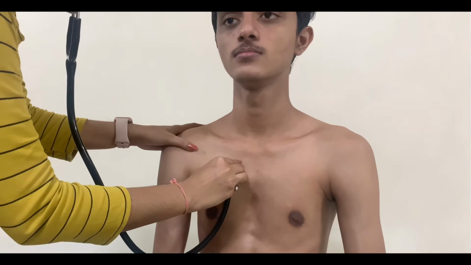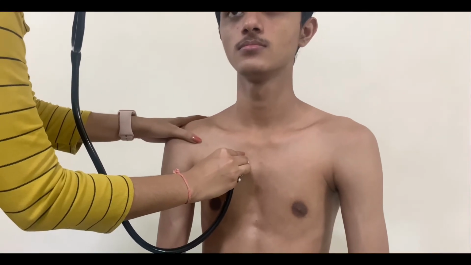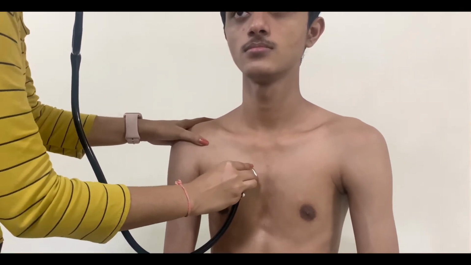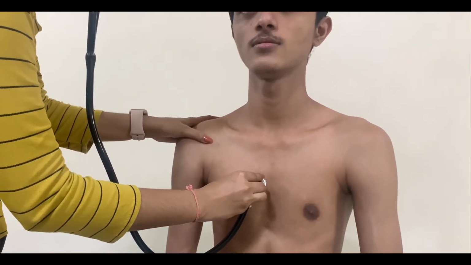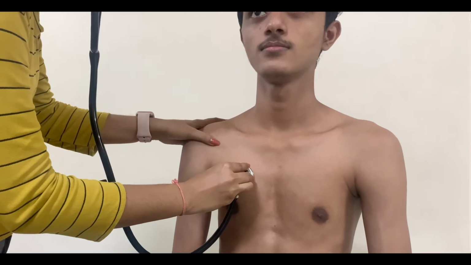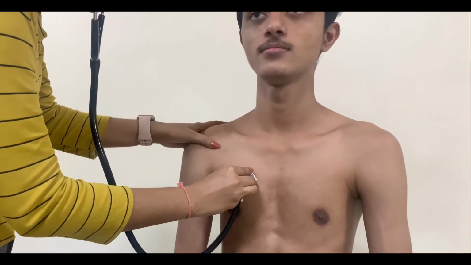To check for bronchophony, ask the patient to say 99. Normally, the sounds transmitted through the chest wall are muffled and indistinct. Louder voice sounds are called bronchophony.